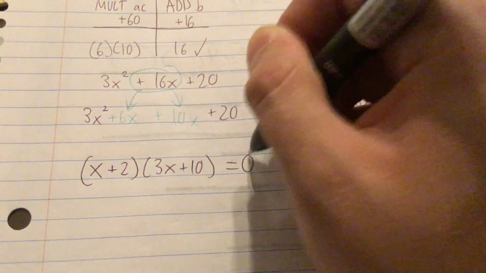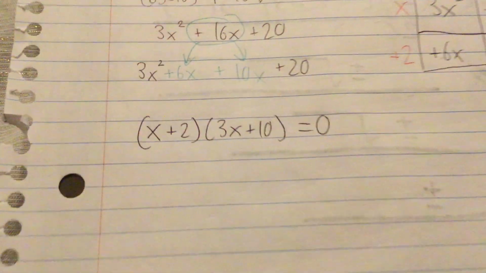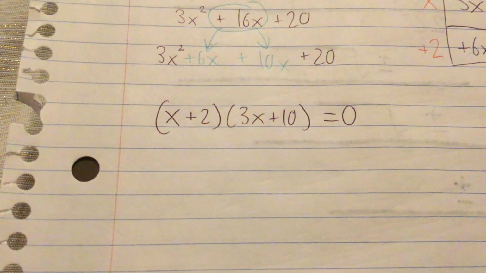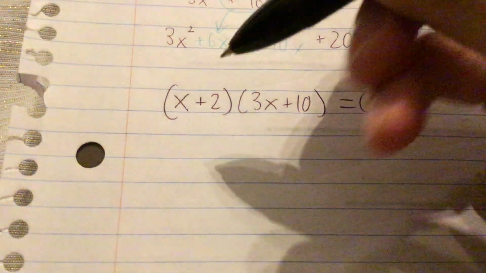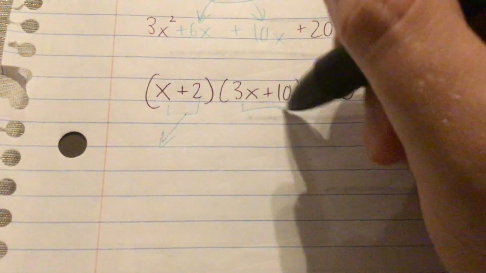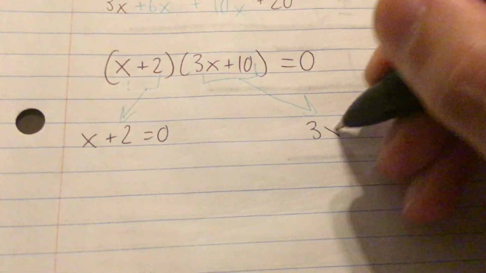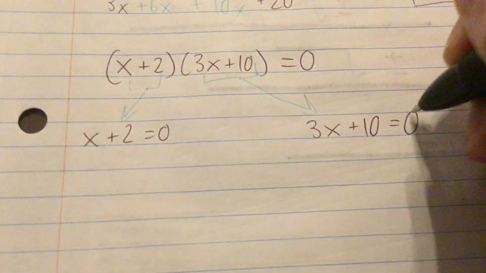is equal to 0. Now I've got the zero product principle because I've got a multiplication problem and the output is equal to 0. So let's split this up into two cases. Either x plus 2 is equal to 0 or 3x plus 10 is equal to 0. So let's solve for x. So now I'm going to start with the left side. So I'm going to subtract 2 from both sides.